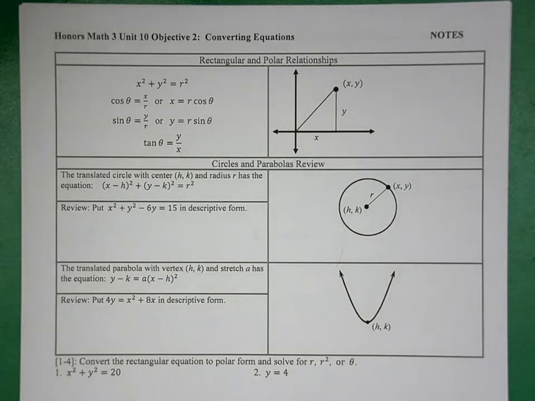Okay, this is Unit 10, Objective 2. We are looking at converting equations between rectangular and polar forms. And you have at the top a quick review of some of the concepts we looked at in 10.1, as well as some things we looked at last semester or earlier this semester.